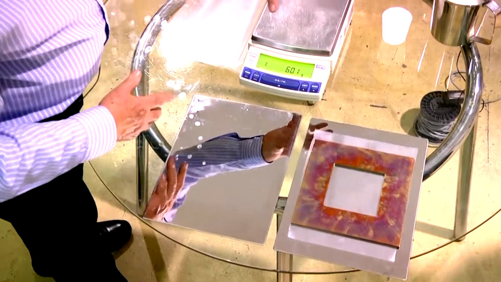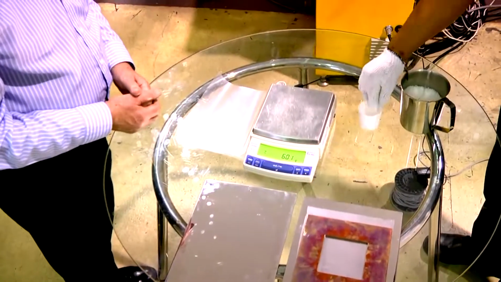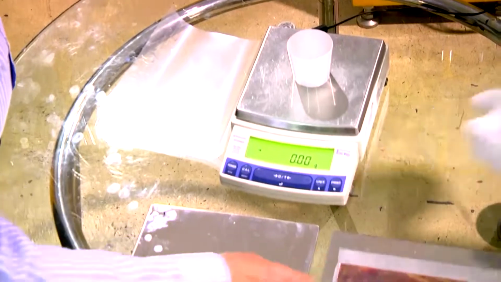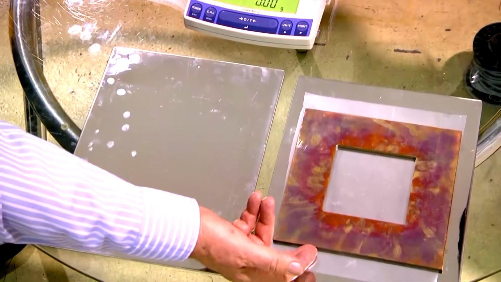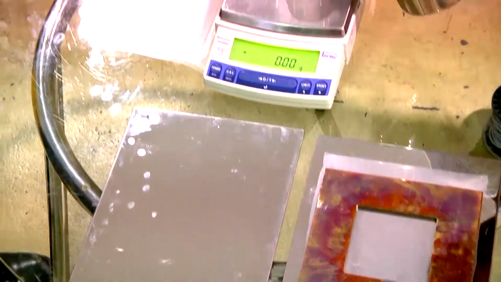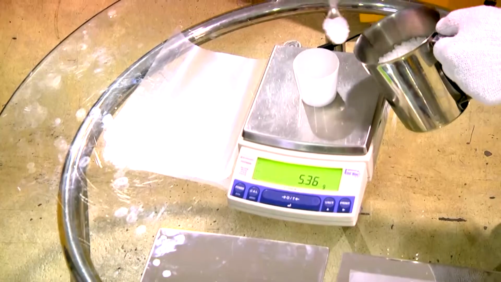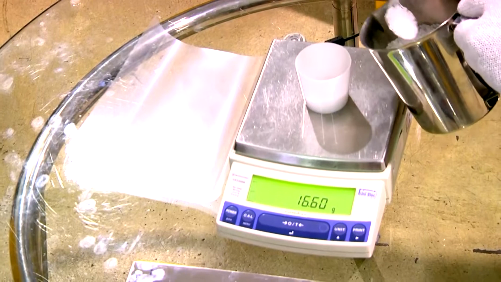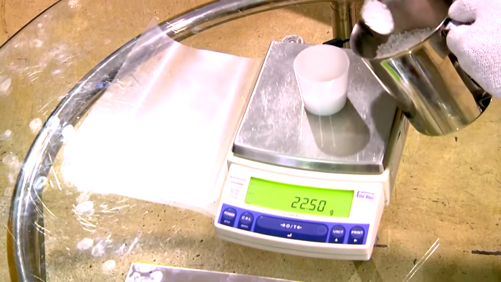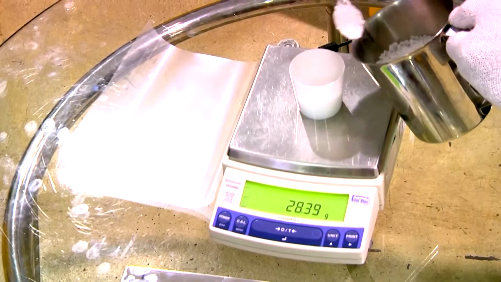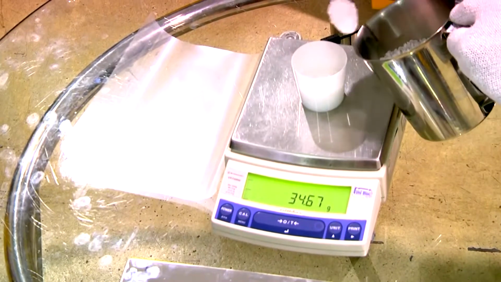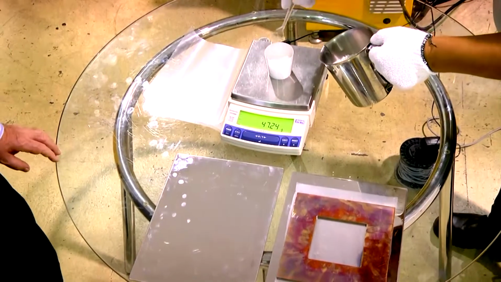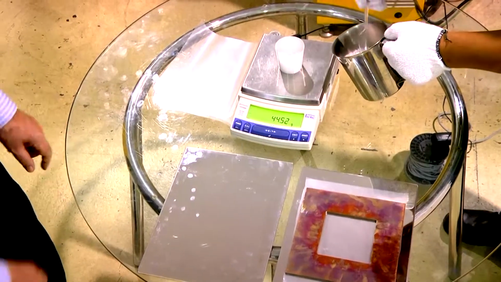So we will weigh out the pellets, and in this case, for this size mold, which is 5 millimeters thick, we weigh out 43 grams. This is LLDPE. The actual molding works out to be actually 41 grams after trimming off the flash.